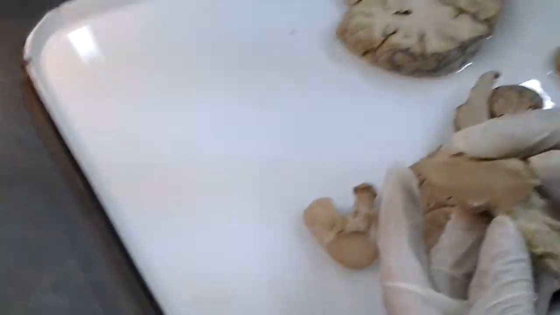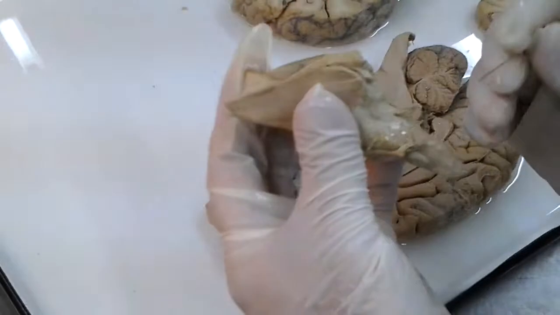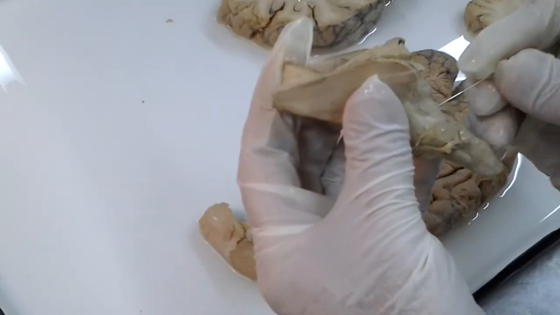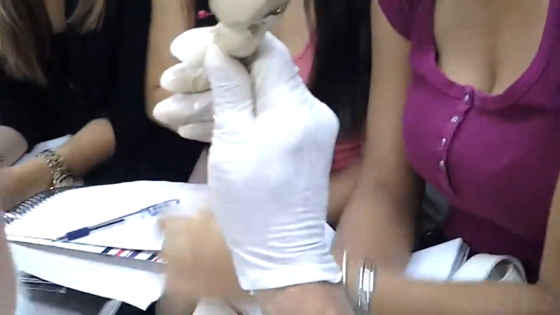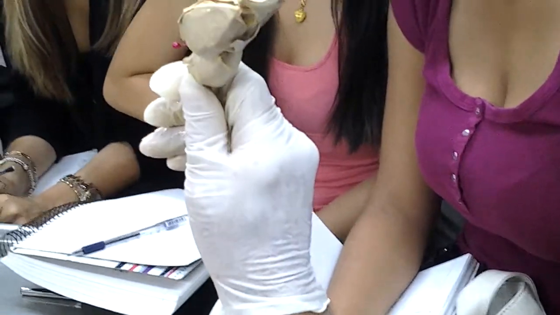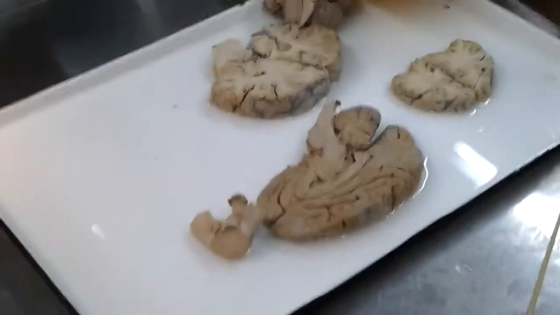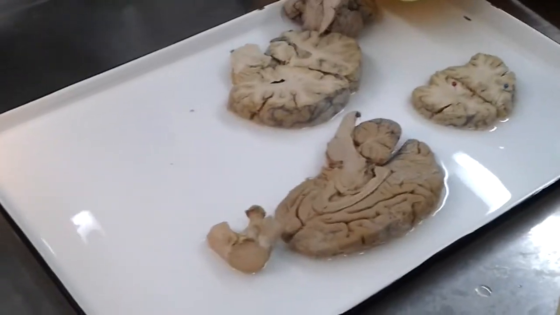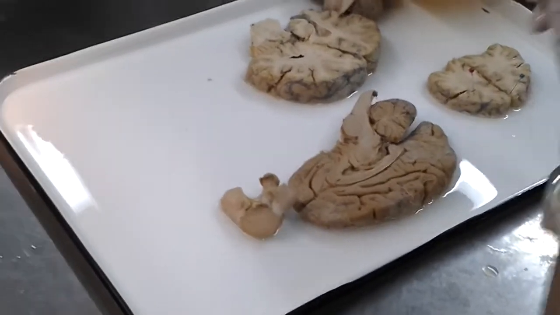So, see it right here? Excellent. Jonathan even knows exactly where it is. There. So pass it around. This structure is the lateral lemniscus, part of the auditory pathway connecting the superior olivary nucleus to the inferior colliculus.